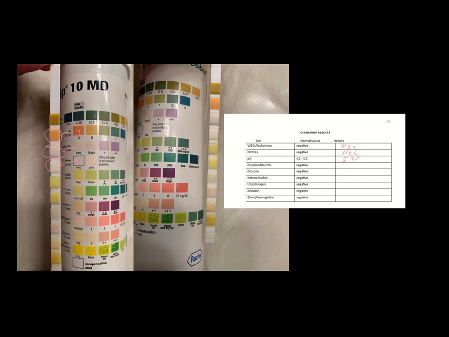Next is protein, specifically albumin. So that is this box, and again, it looks negative. So that's what we would hope to see. There should not be any protein in the urine. Next is glucose, this box, and it looks normal.